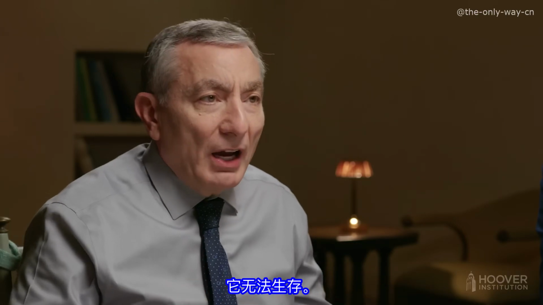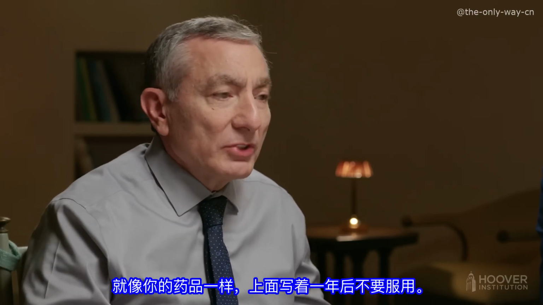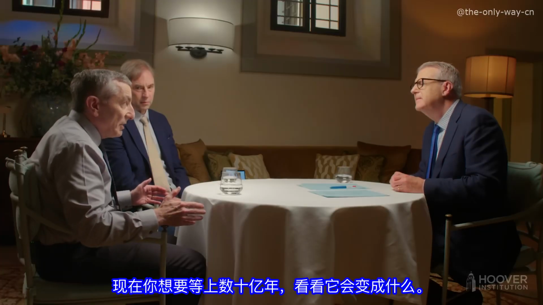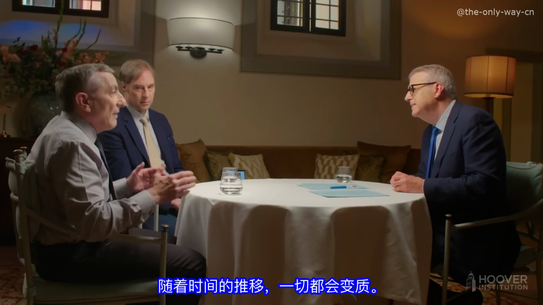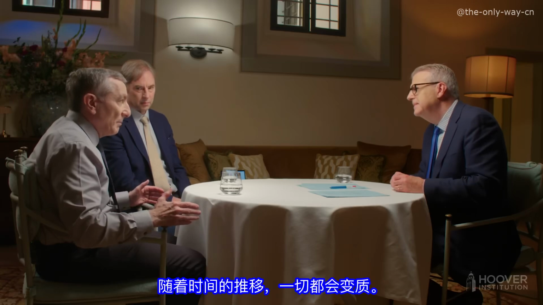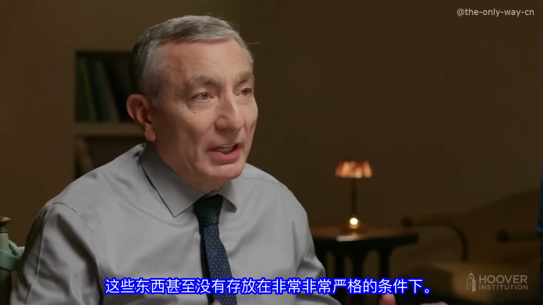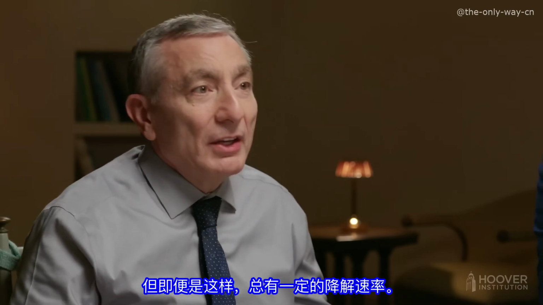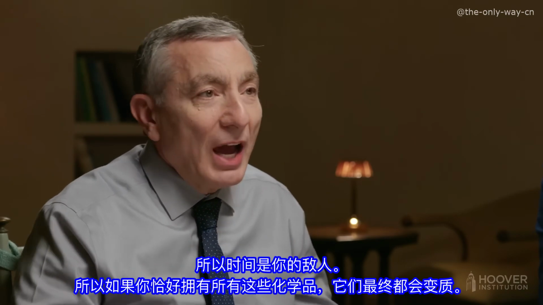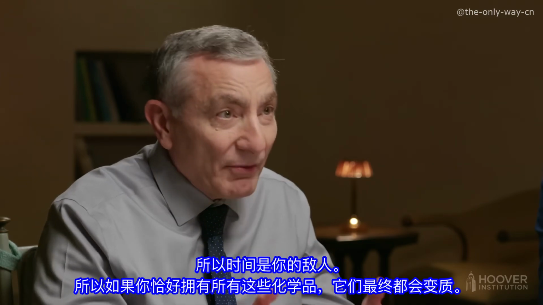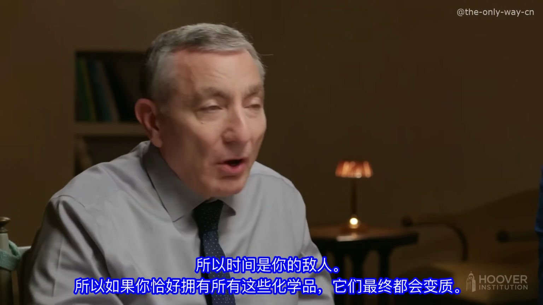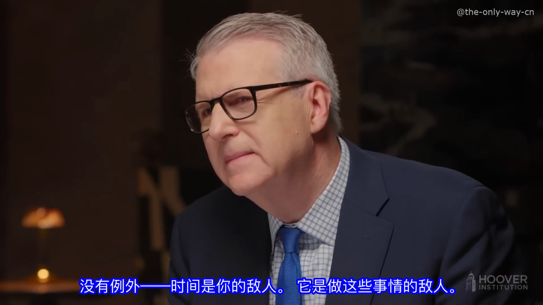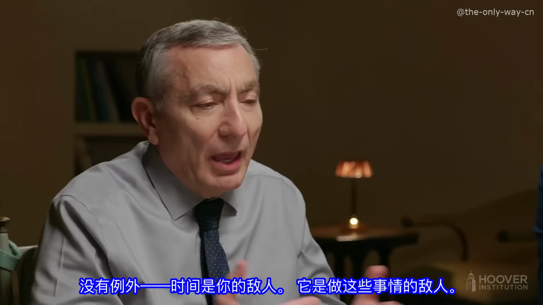It doesn't survive. Just like your pharmaceuticals, it says don't take this after 1 year. Now you want to wait billions of years and see what it's going to become? Everything goes bad with time. These are not even stored in very, very strict conditions, but even if they are, there's always a degradation rate. So time is your enemy. So if you happen to have all of those chemicals, they're all going to go bad. Time is your enemy. It's the enemy of being able to do these things.